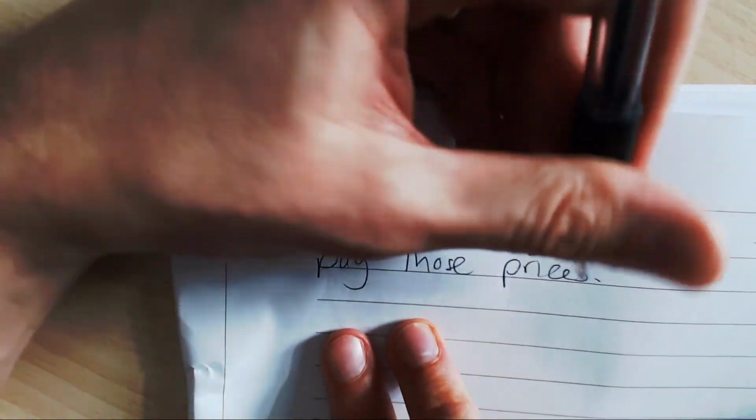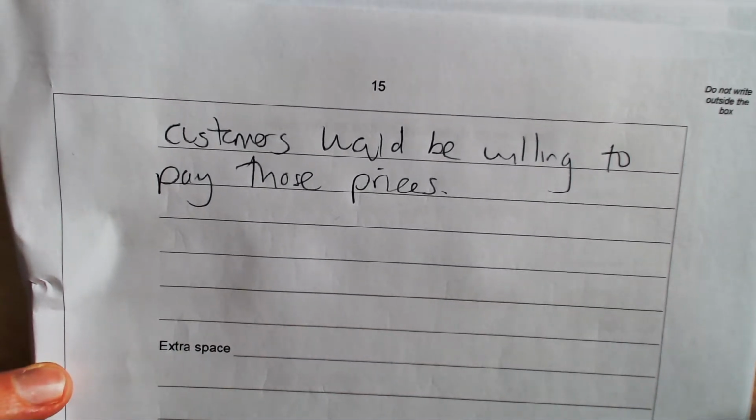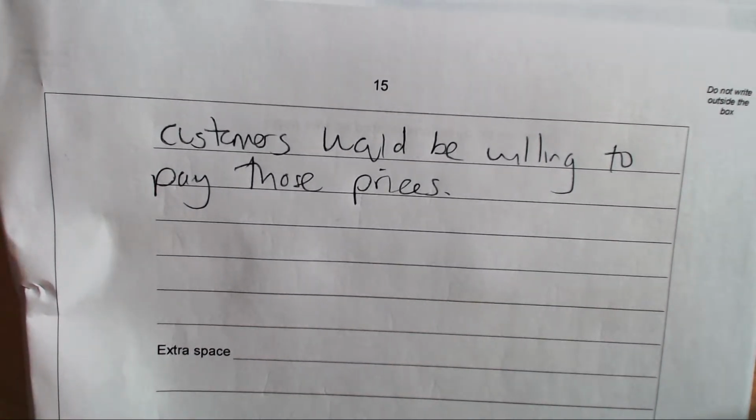Okay, again, all in context, because that is about the fact that their current customers are willing to pay the extra money.